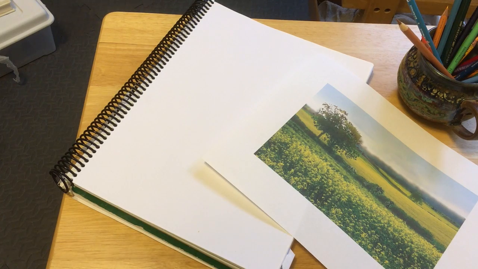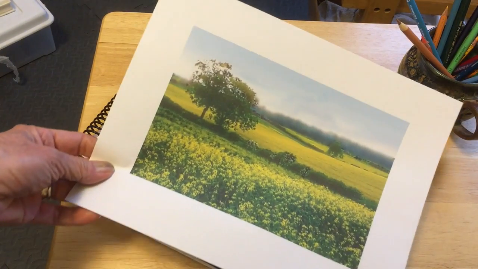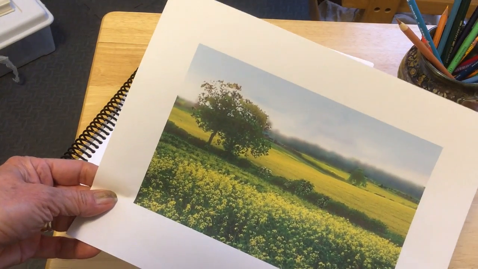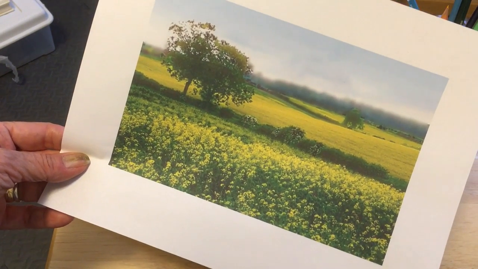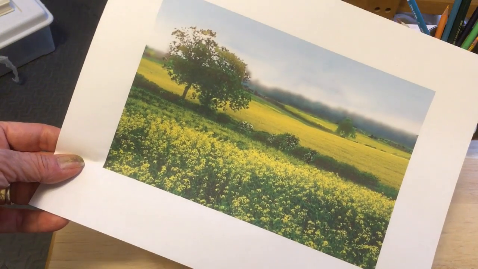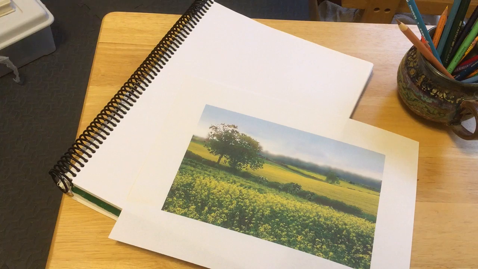We're continuing to do some work on landscapes. We're going to work on this photograph of a tree in a, I'm not sure what those flowers are. It looks kind of like mustard, wild mustard to me. But anyway, we're going to talk about a couple of important things.